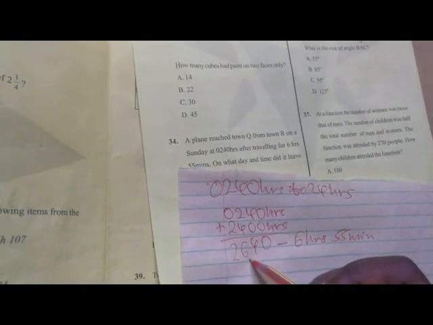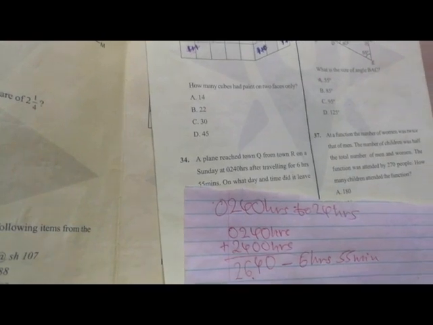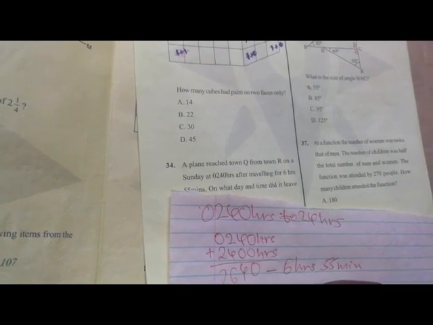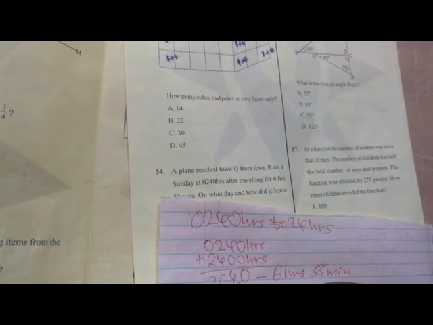If you subtract 6 hours and 55 minutes from 26 hours and 40 minutes, here we are going to get, no, you don't subtract really.